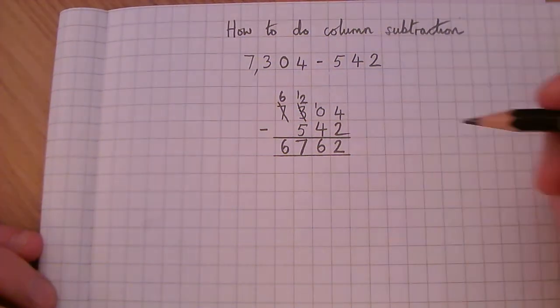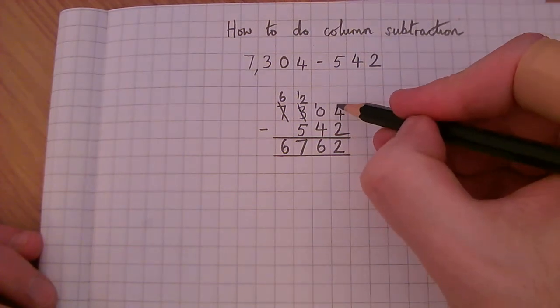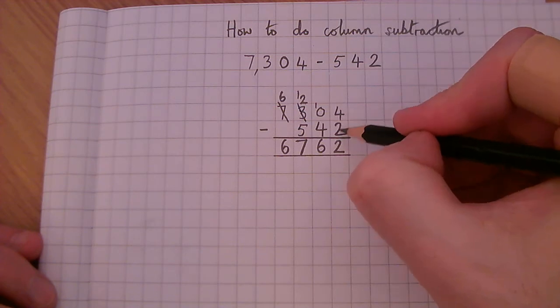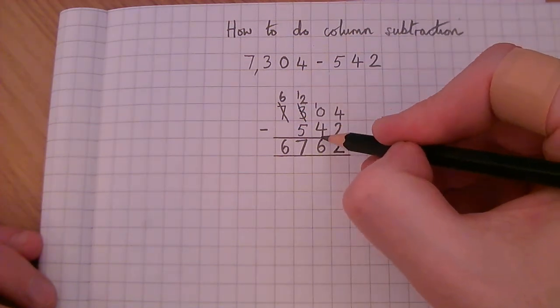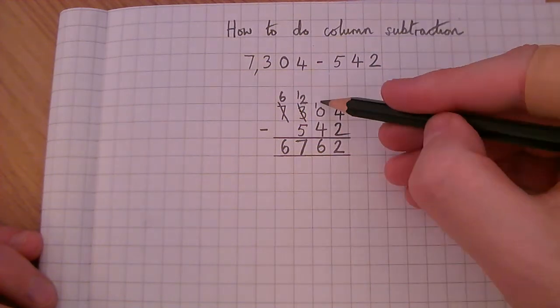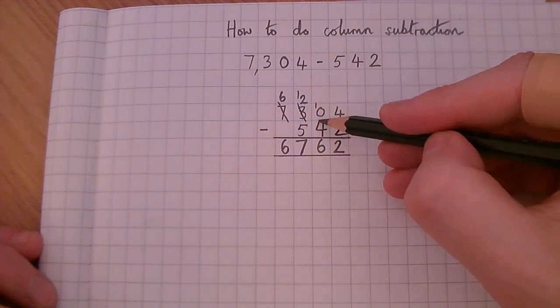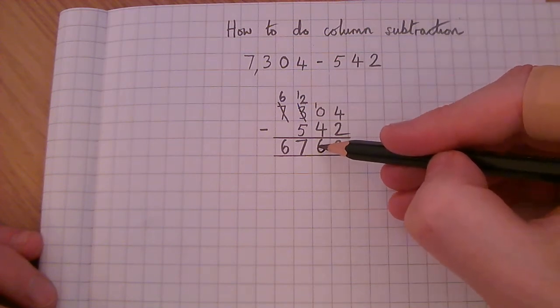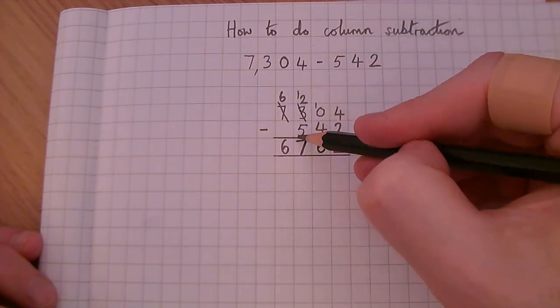But it's still good to go through and check. All good mathematicians check. So let's go through it. 4 take away 2 is 2. 0 take away 4 we couldn't do. We went to the 3, we crossed it off and we made it a 2, we put the 1 on the shoulder of the 0. 10 take away 4 is 6. 2 take away 5 we couldn't do.